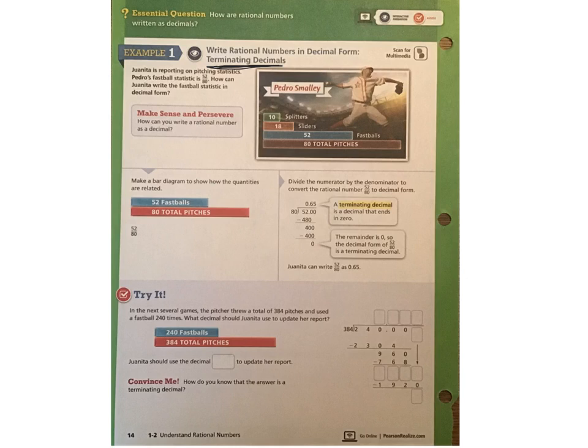So taking a look at the picture here, because you know that these pictures always show us information that we need, we are looking at his fastball statistic. It shows me here that he pitched 52 fastballs out of 80 total pitches, which is where the fraction 52/80 comes from. The bar diagram here is just taking the information from the table. They just copied that information from the table. But the way we change that fraction into a decimal is to divide.